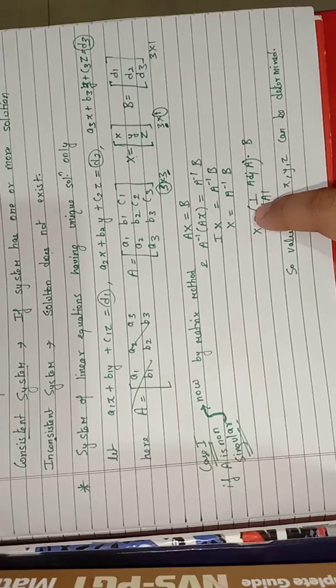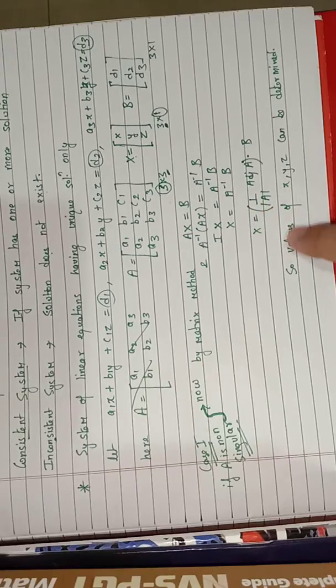All right, so this is the formula. Now let's take an example of how you can calculate it. I am taking an example for that.